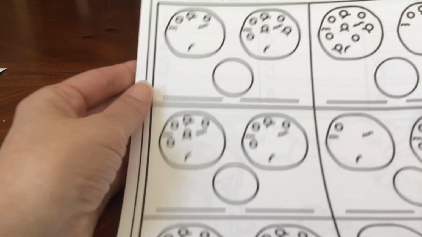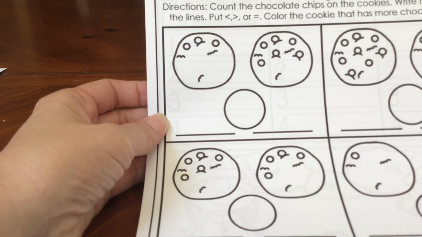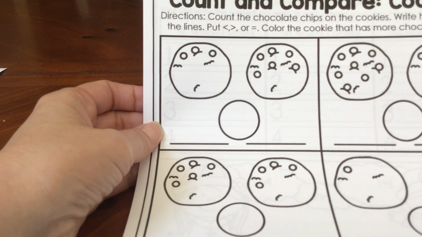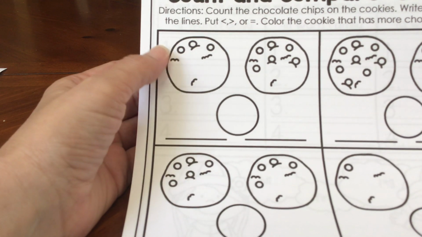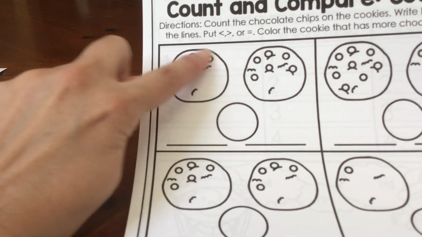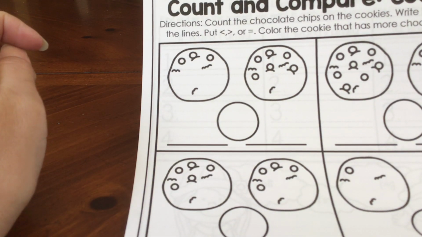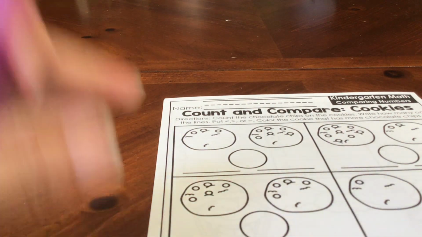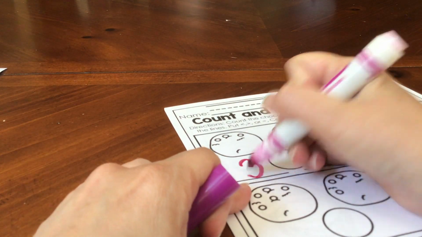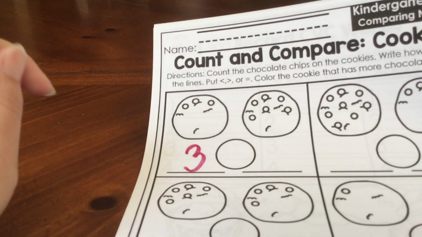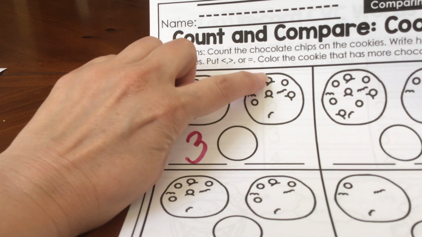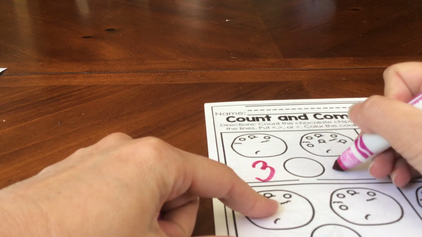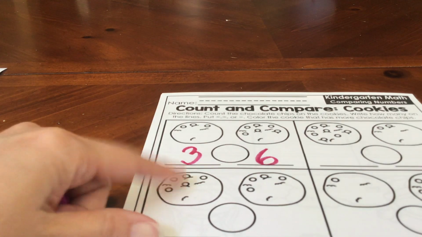We have some cookies. We're going to count and compare. It says to count the chocolate chips on the cookies. Write how many are on the lines. So on this first cookie, we're looking at the circles. Those are the chips. 1, 2, 3. This cookie has 3 chips. Now let's count the chips on our other cookie. 1, 2, 3, 4, 5, 6. And if you want to color the chips when you count them, that's fine too. 6 chips on this cookie.